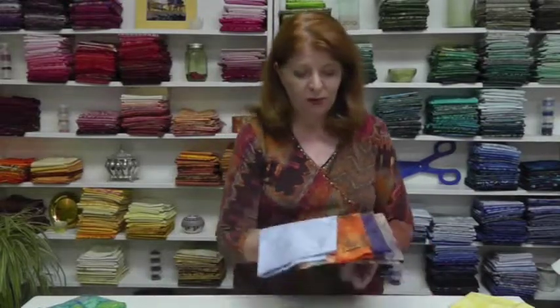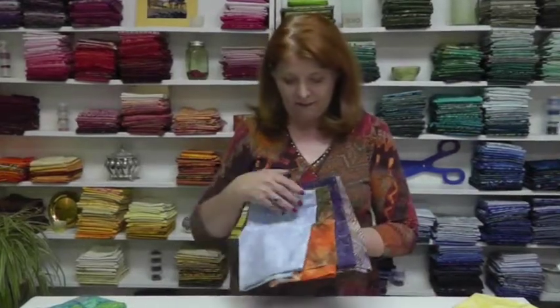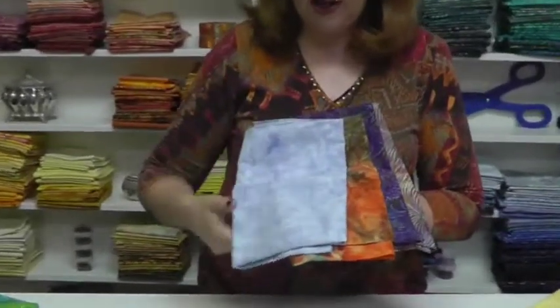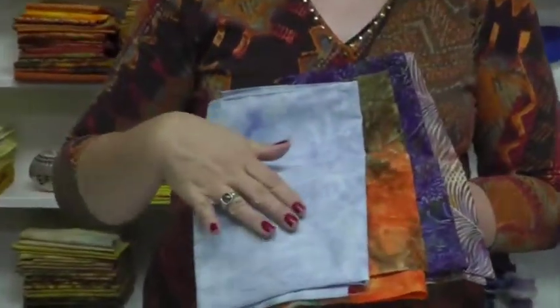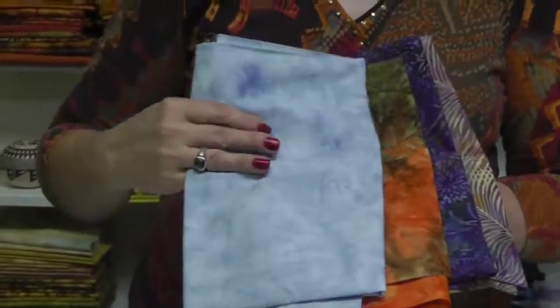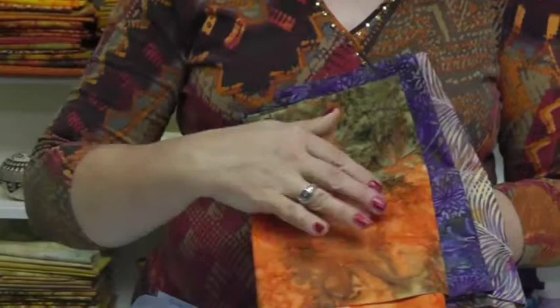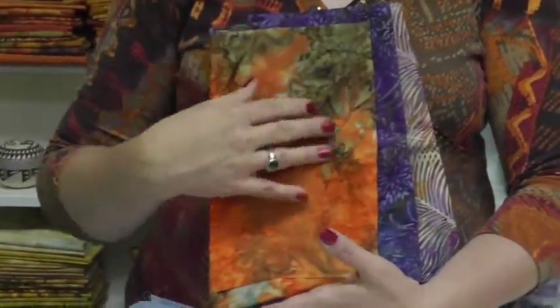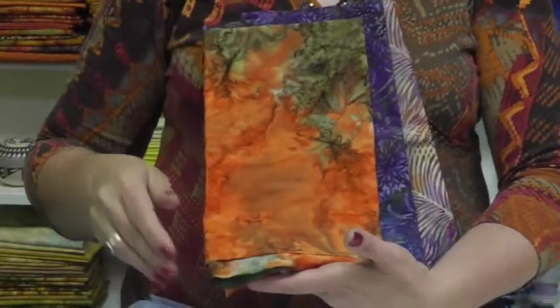All right, the next group are batiks, and these are probably some of my favorites. The batiks are wonderful because you can get a batik that is more of a tone on tone or a solid modeled color, which is very useful, or you can get these wonderful fabrics that have many colors in them, and the way that the dyes just bleed together is really beautiful.